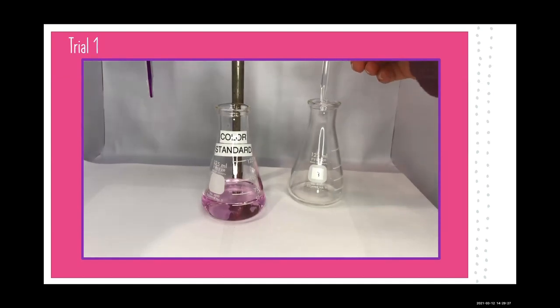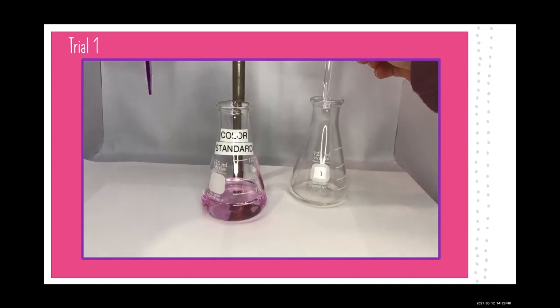So we're adding the 125 milliliter flask. We're adding to it the 10 milliliters of the iron(II) sulfate solution. And we're using the burette so that our measurements are very, very accurate.